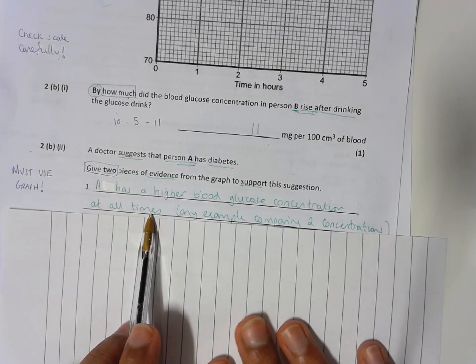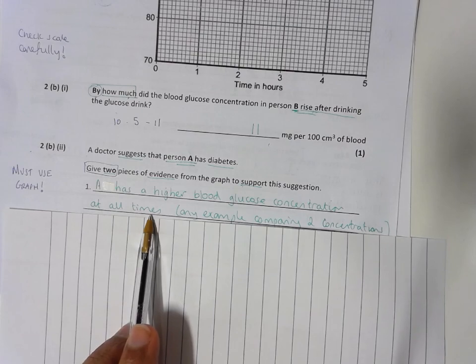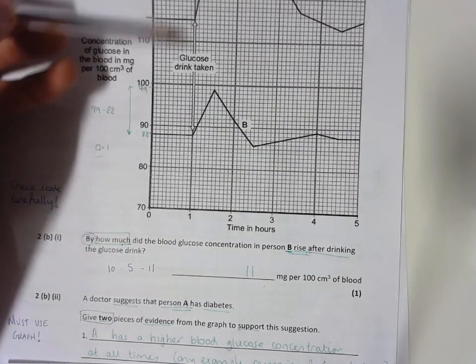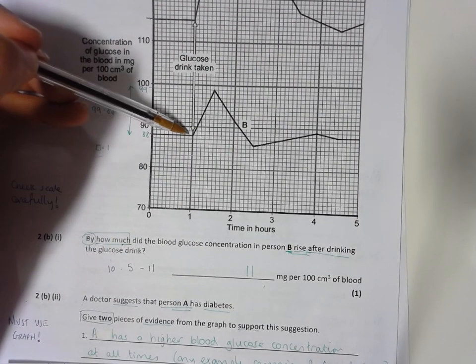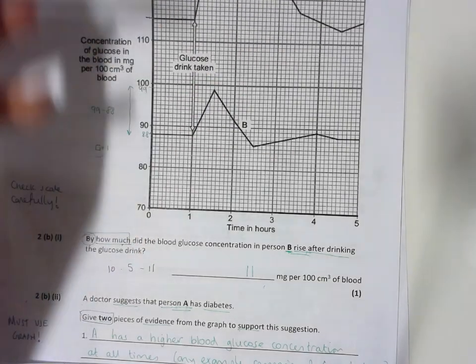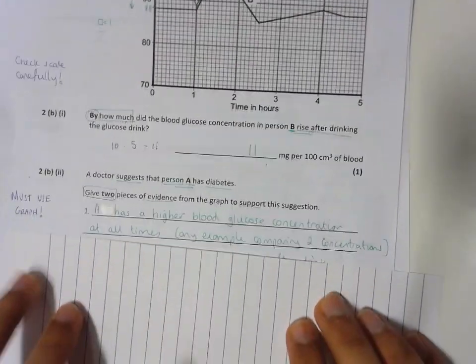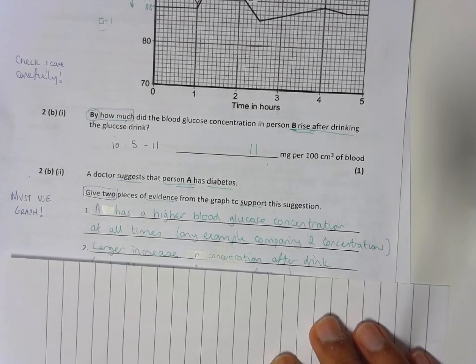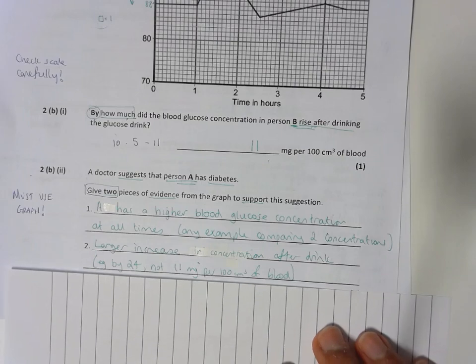Now that would get you the mark, or instead of that you could say pick any two pieces of data for the same time. So maybe you could pick at 1 hour what was their blood glucose concentration and say A's was higher at, and quote the figure. At any point would do. The second mark is for saying a larger increase in concentration after the drink.